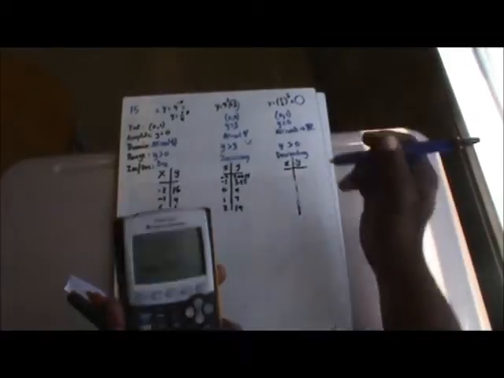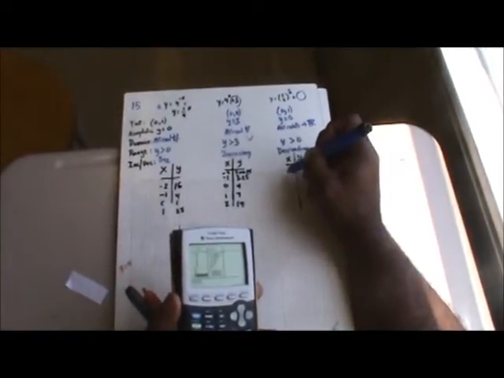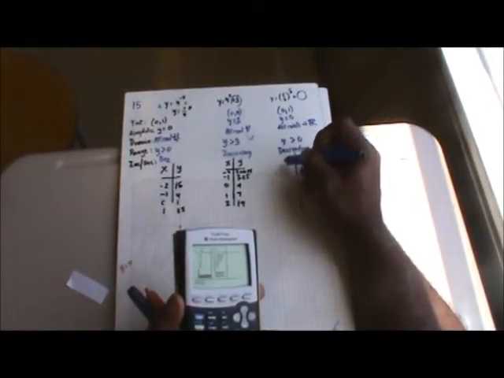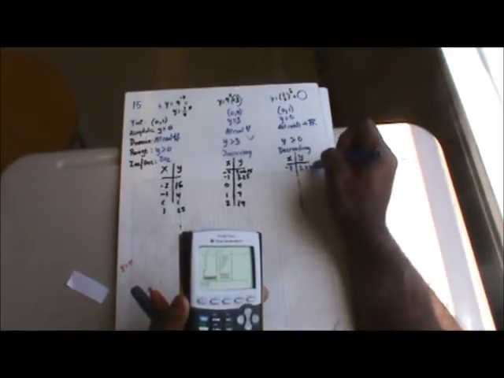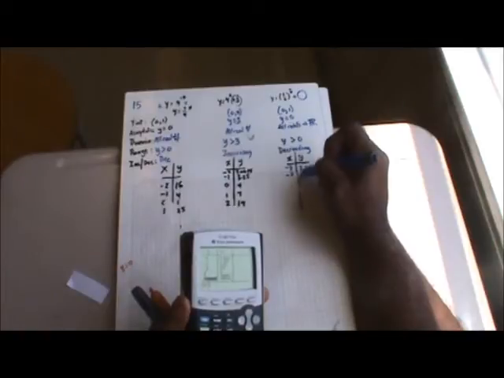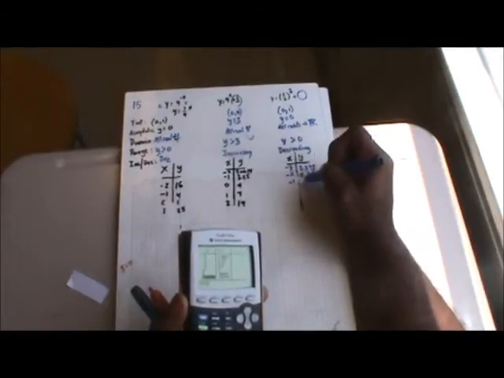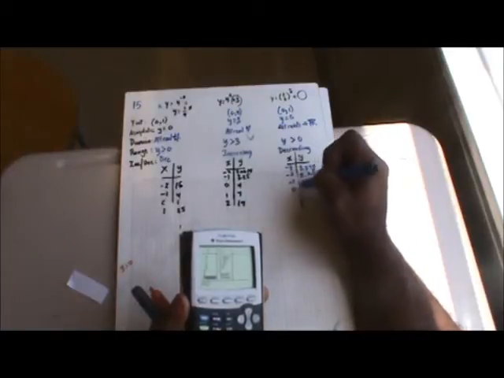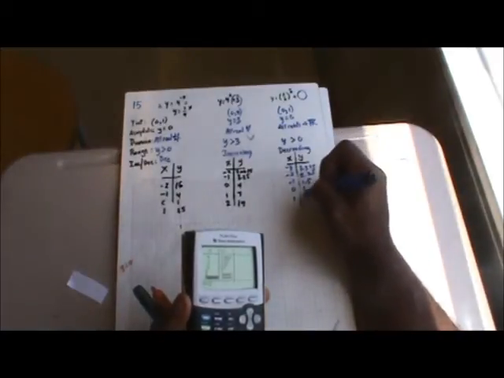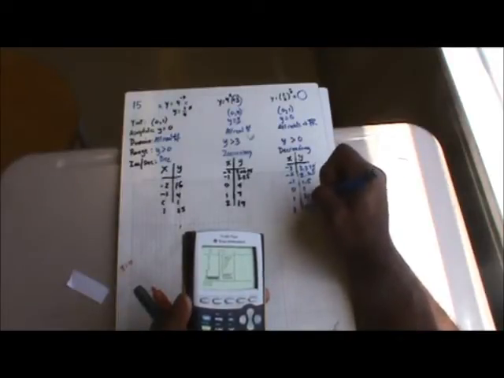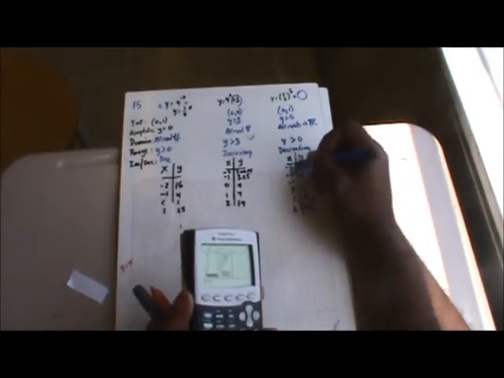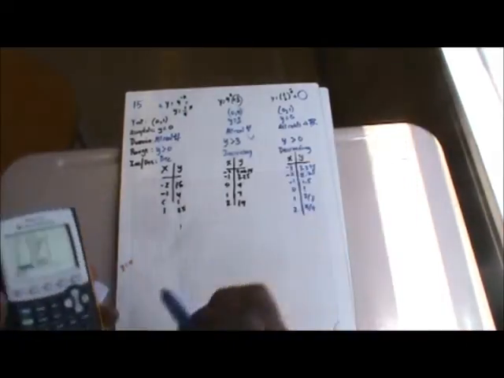What we get here is -3, 3.375, -2, 2.25, -1, 1.5, 0, 1, 1, 2/3, 2, 4/9, and that should be enough for a table.